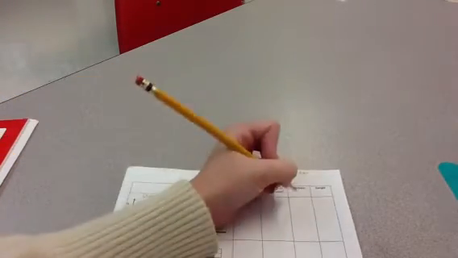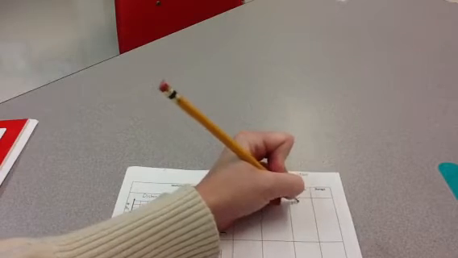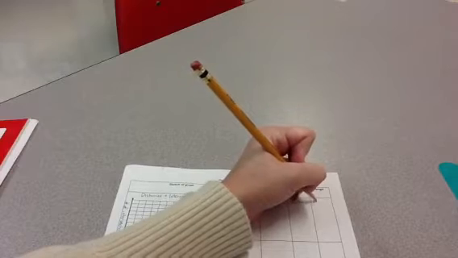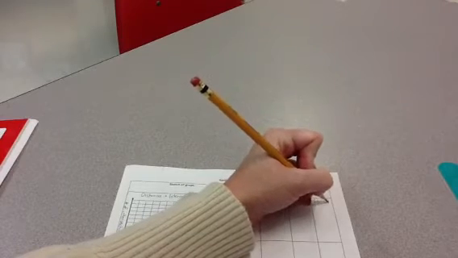Down here for the x-axis we wrote distance, and up the side we had the number of intersections. That makes our domain go with our x, which would be the distance, and our range is going to be the intersections.